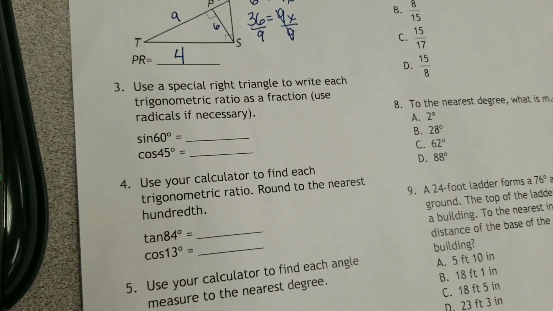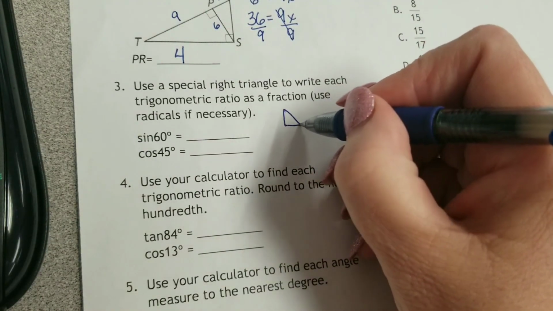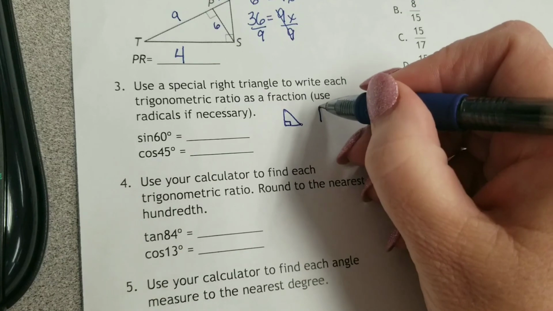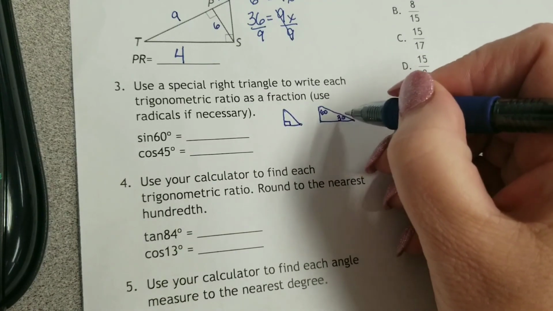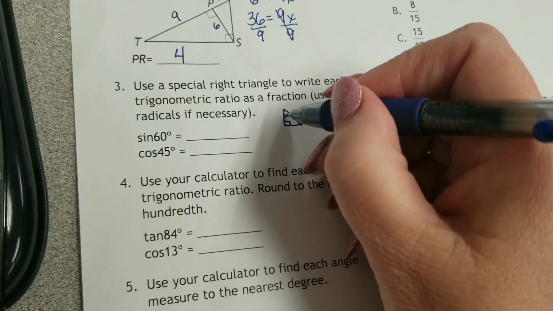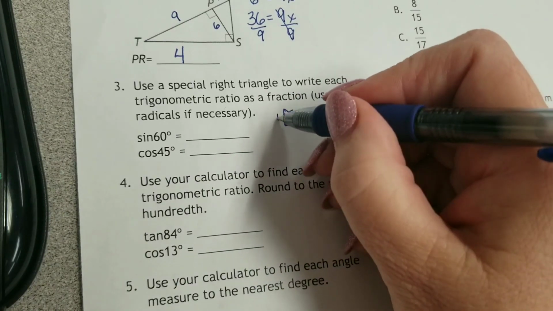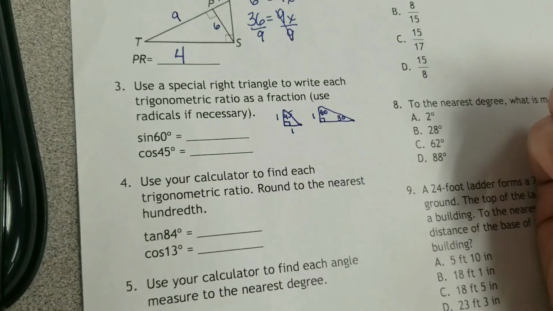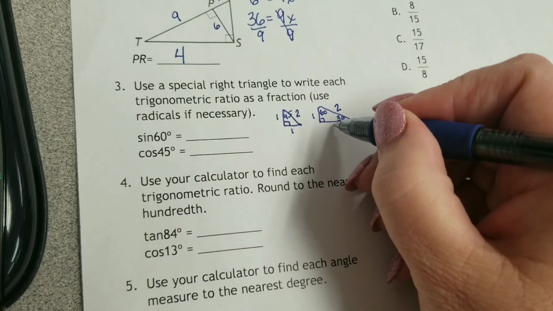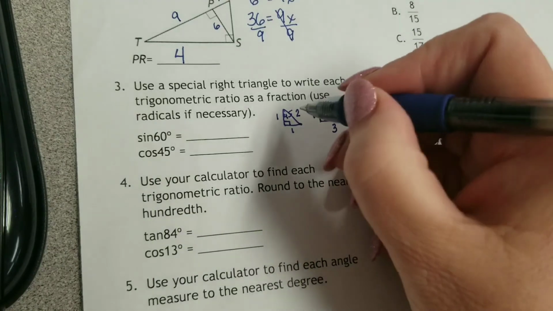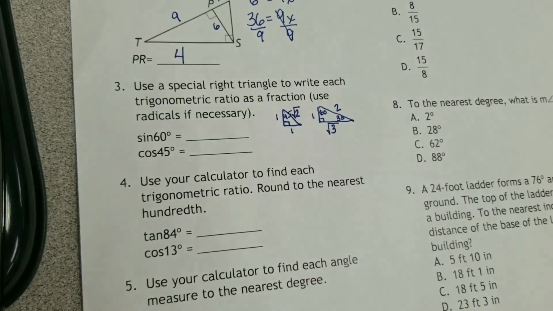On number 3, we had to use the special right triangles, and let's just remember what those ratios are. So if I have 45, 45, 90, and a 30, 60, 90, all the short sides get 1s. The hypotenuse gets a 2, and the long leg here gets a 3. And the largest digit of each triangle gets a radical.